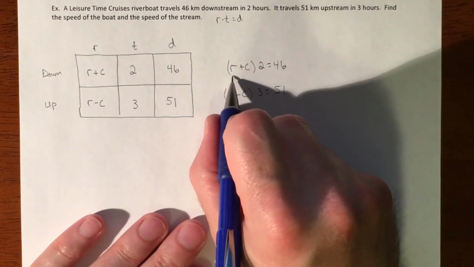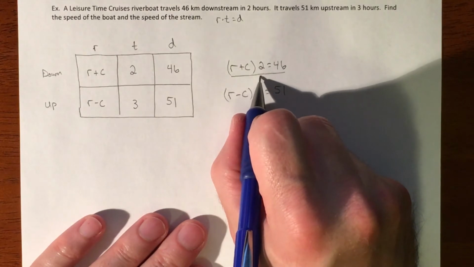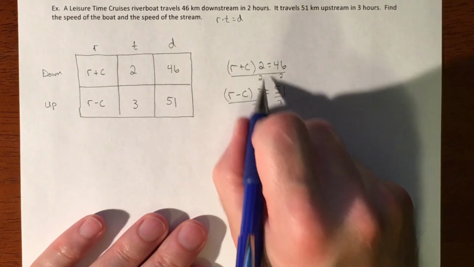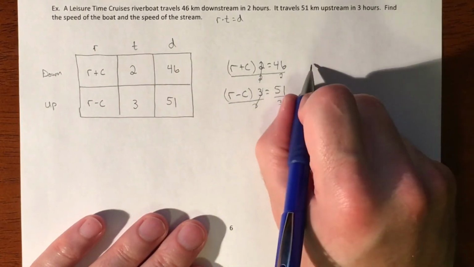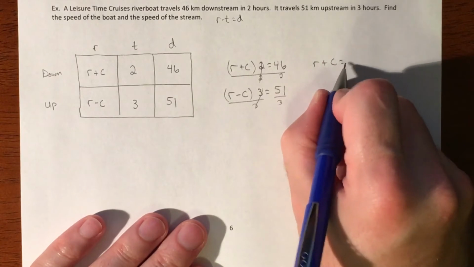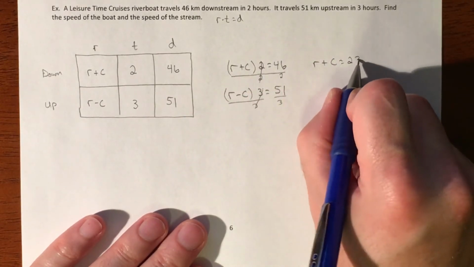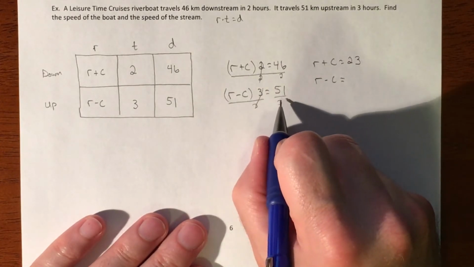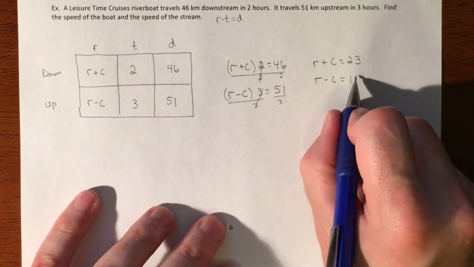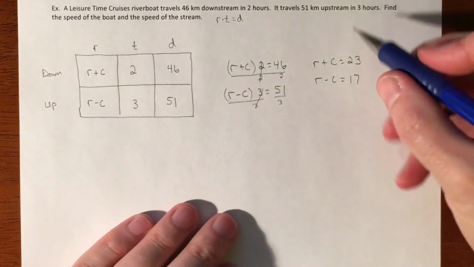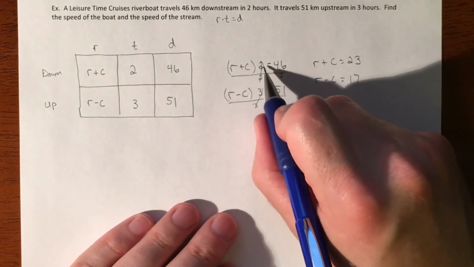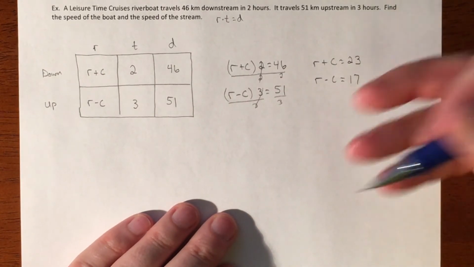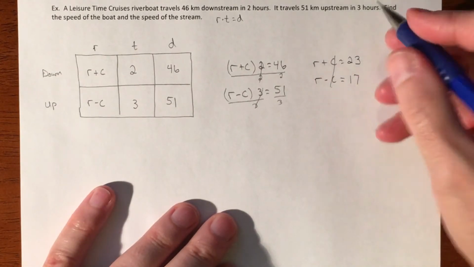But you could always actually divide the 2 over and divide the 3 over. So if you cancel that and cancel that, you're actually going to have R plus C equaling 23. And then here you're going to have R minus C equaling, I think, 17. The reason I like that, first off, they went into each other very nicely. Divided by 2, that worked out great. Divided by 3, that worked out great. And my C's are just going to cancel without me having to do anything.